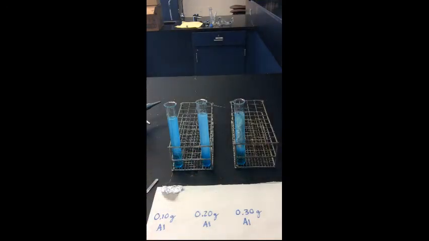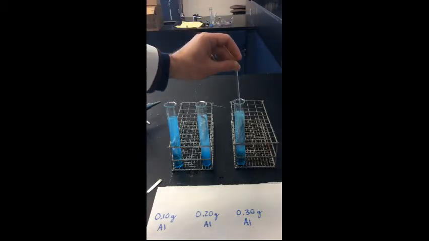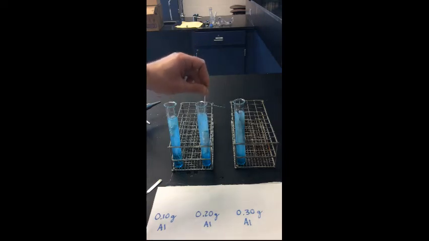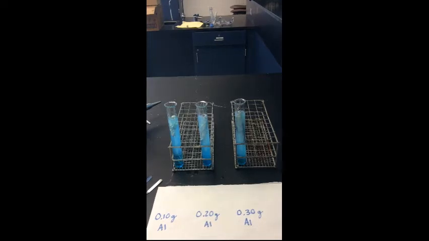And we're going to do a close-up here and see the reaction as it gets started. And we'll do a little time lapse to see the reaction. Okay, so it takes a while for the reaction to get started. Once it gets going, you'll see that a reaction will start going. This is a single replacement reaction.